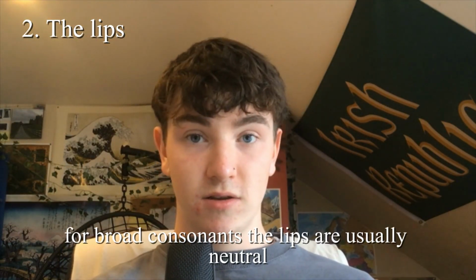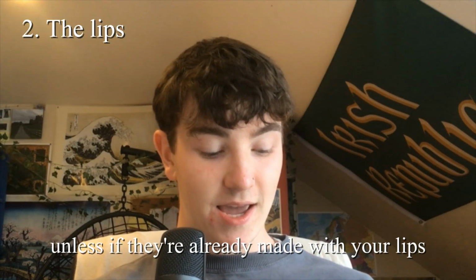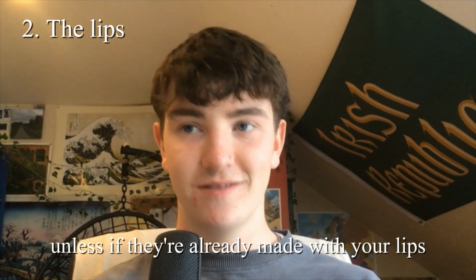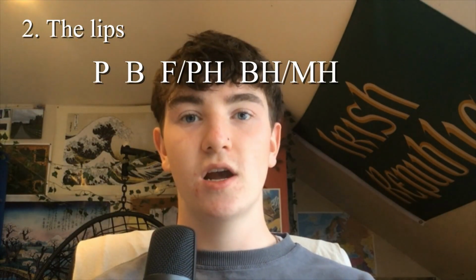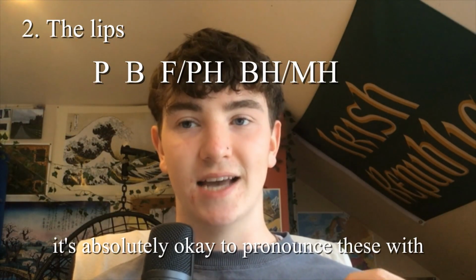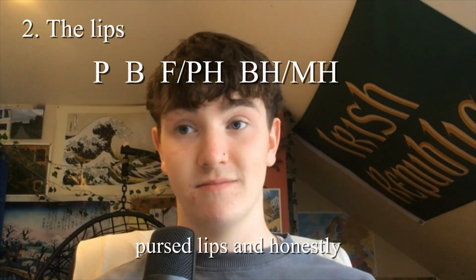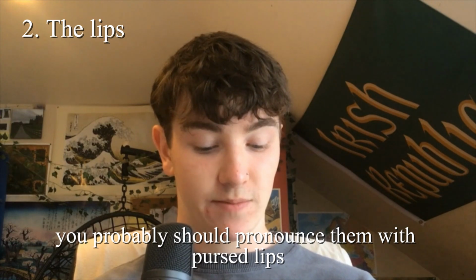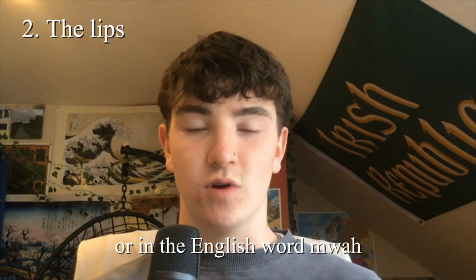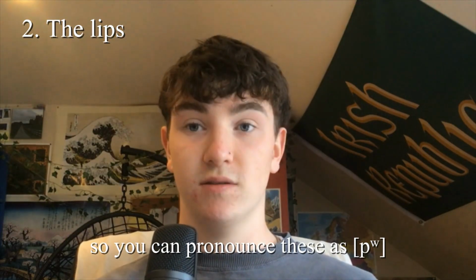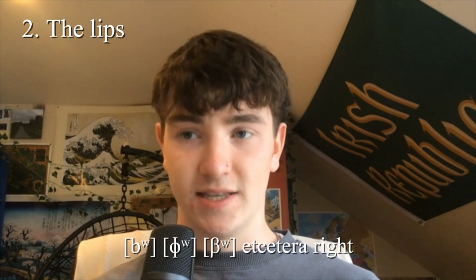For broad consonants, the lips are usually neutral, unless they're already made with your lips, like with these consonants. So these are already made with your lips. So when broad, it's absolutely okay to pronounce these with pursed lips. And honestly, you probably should pronounce them with pursed lips, like in the Irish word buí or in the English word moi. So you can pronounce these as bu, pu, fu, fu, etc., right?